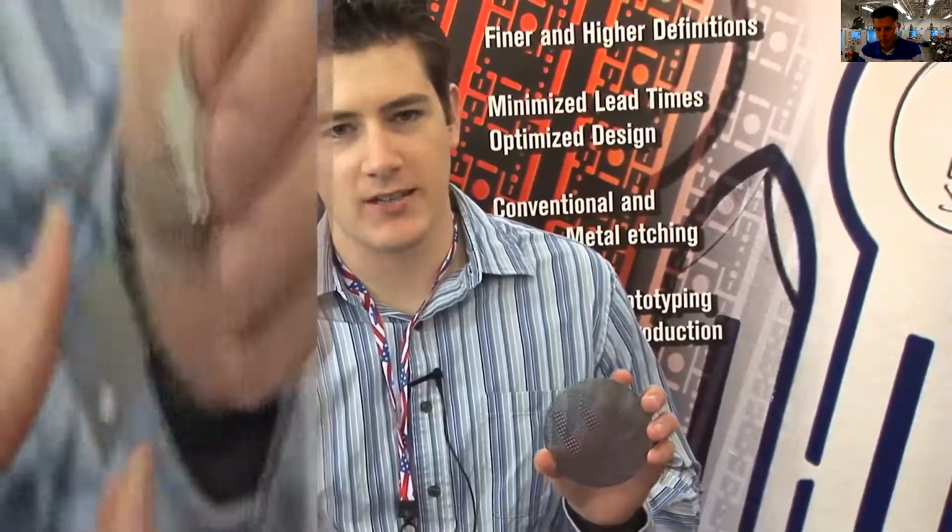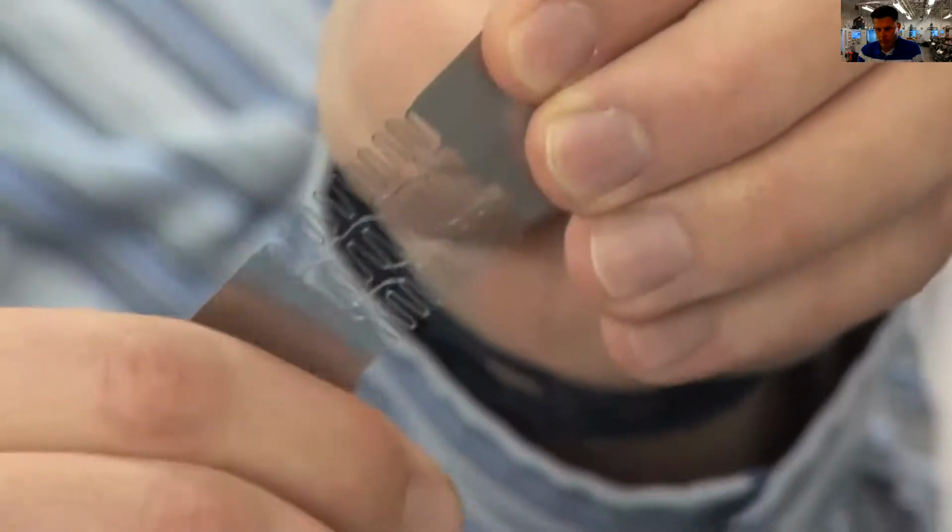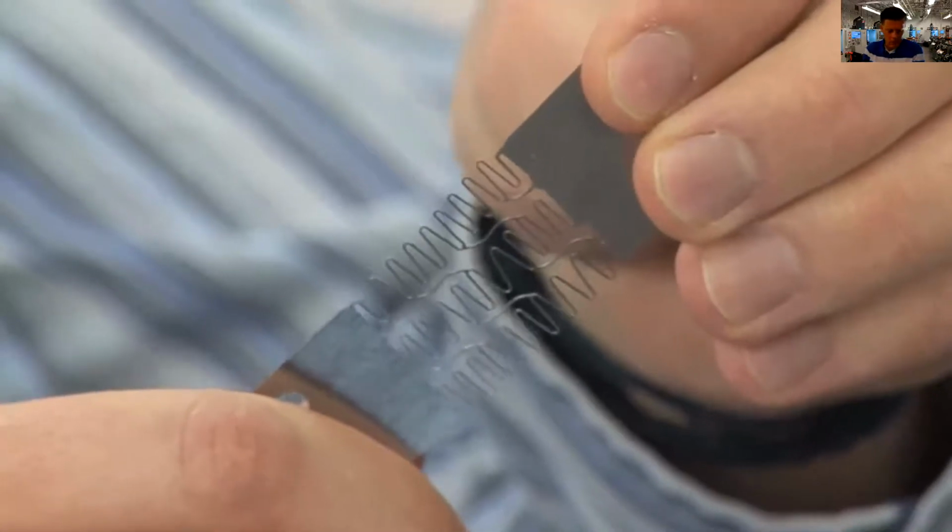Hi, my name is Justin Miller, and I'm the sales manager for KeyMac Technology, and we do photochemical machining. This material right here is nitinol. It's a nickel titanium alloy, and we're one of the few etching companies that can process it. It's used a lot in medical devices.